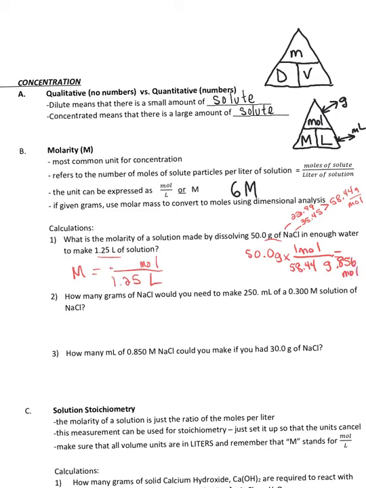We're going to take that 0.856 moles here, divide it by 1.25, and with 3 sig figs we're going to get 0.685, and our capital M for molarity, NaCl.